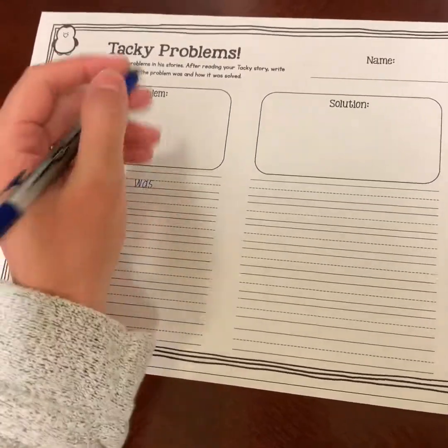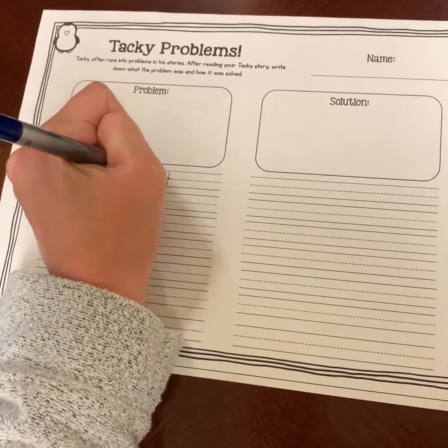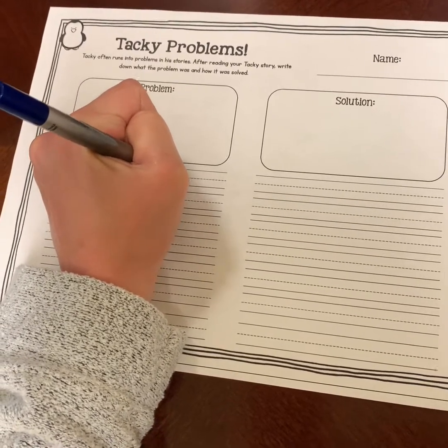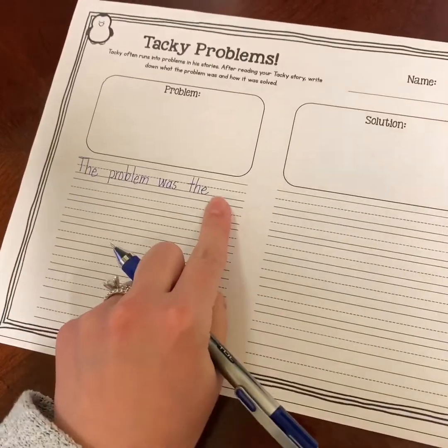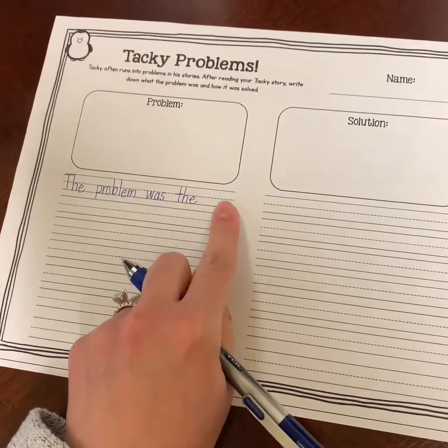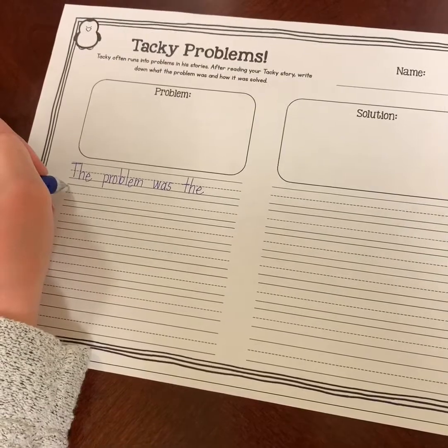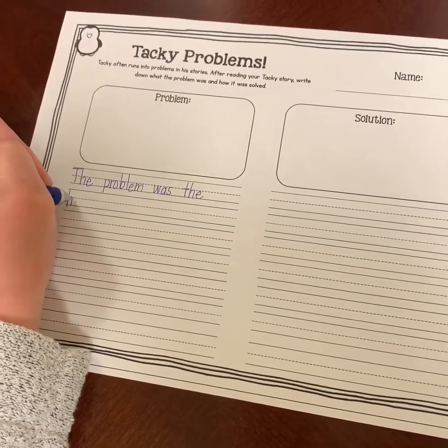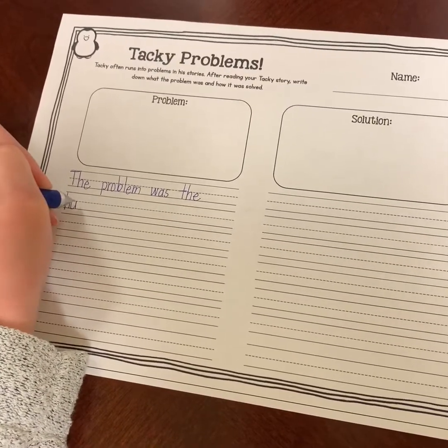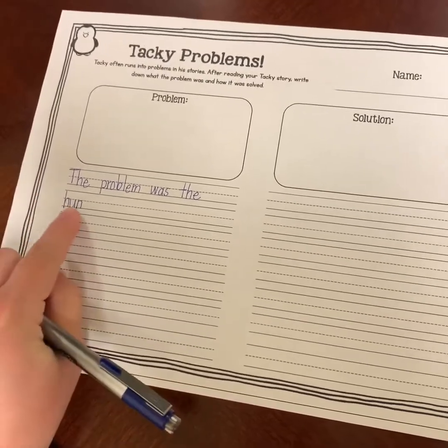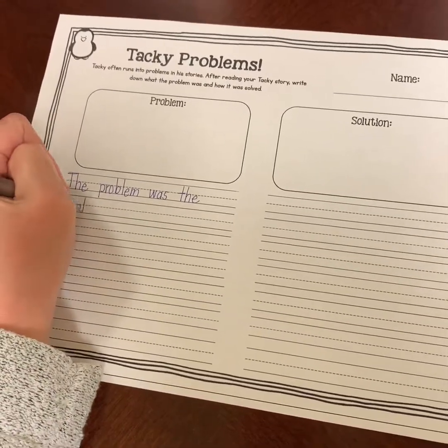The problem was the hunters, do you think I can fit that long word hunters on right here? I don't think I can. So I'm going to swoop down here. So on, hunt, hunt.